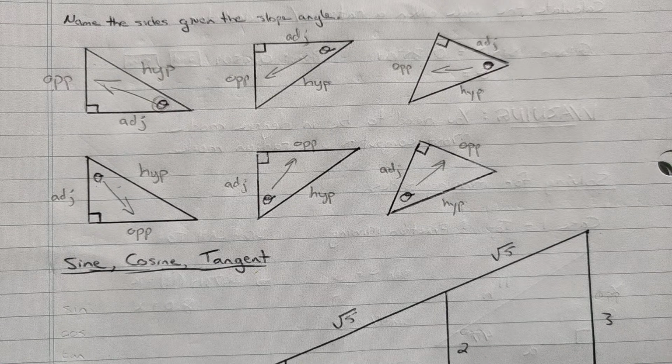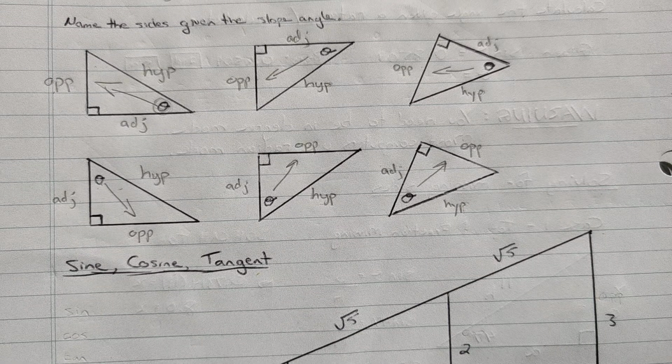Now, getting into the sin, cos, and tangent. Kids pronounce abbreviations instead of noting that there are abbreviations for the whole words.